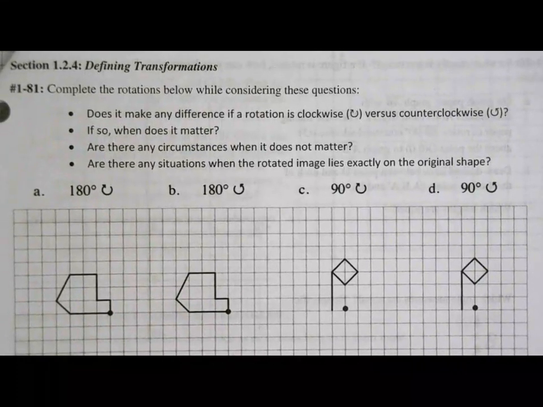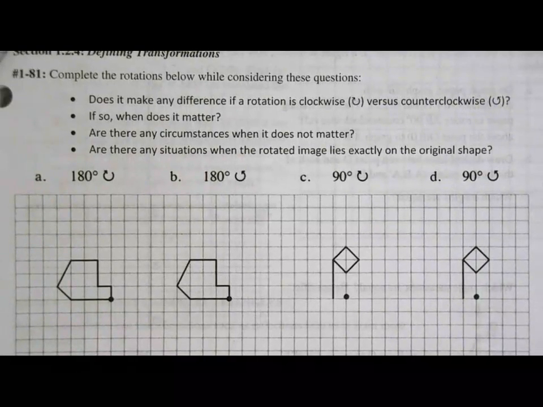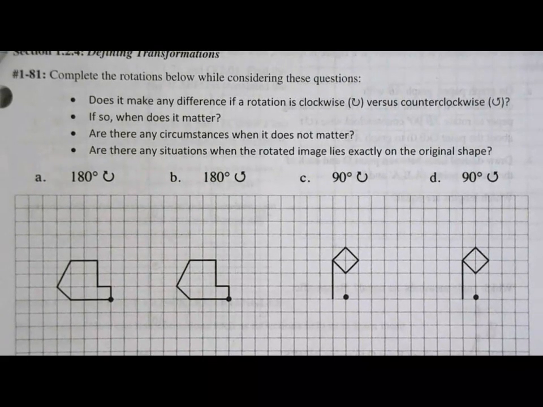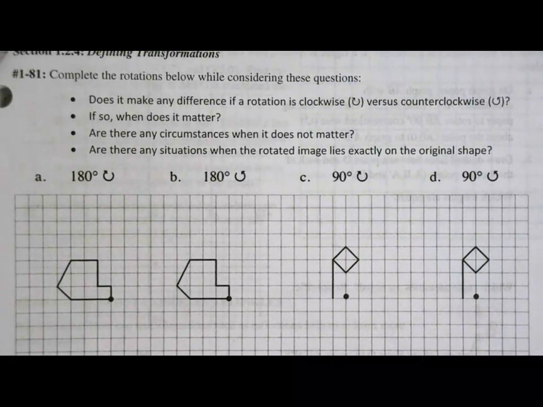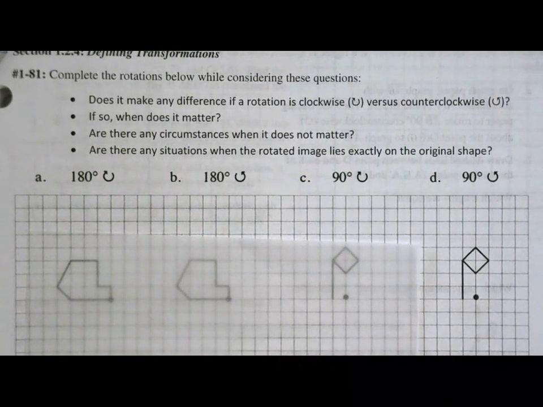And the big question is, does it always make a difference whether a rotation is clockwise versus counterclockwise? Are there sometimes when that does matter or it doesn't matter? And then can you think of a situation where after rotating you end up with the exact same shape? So I'm just going to do the first one here, just to remind you how this works.